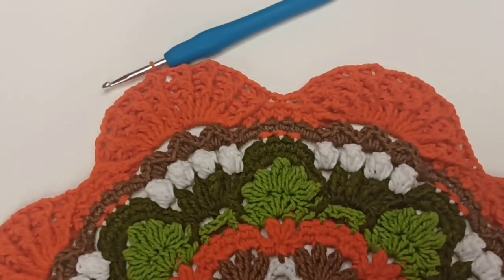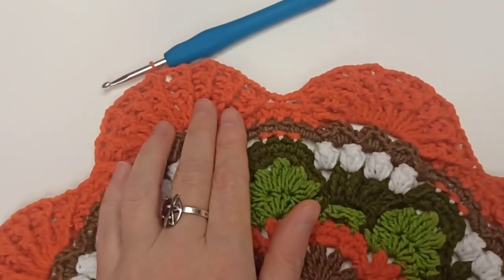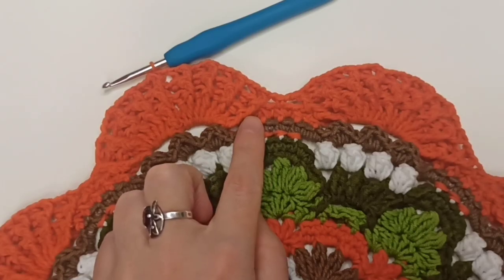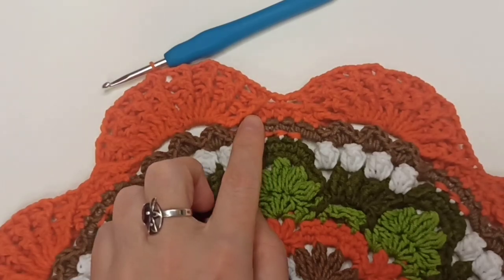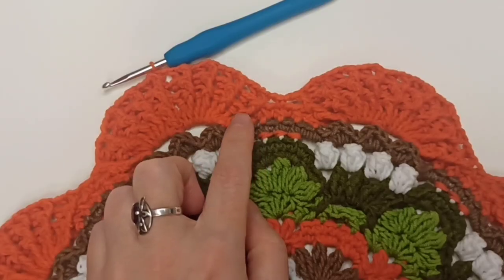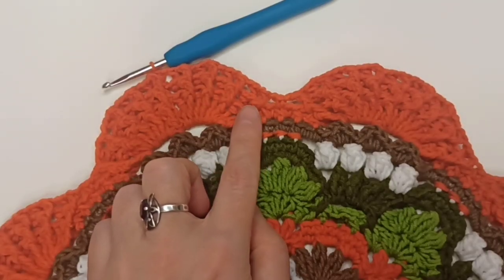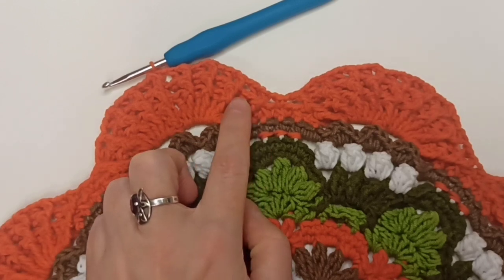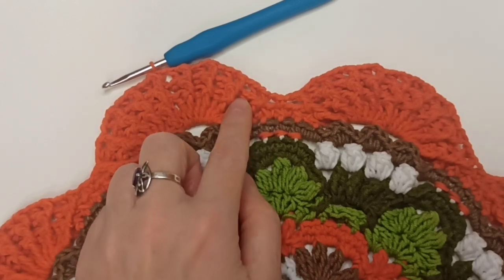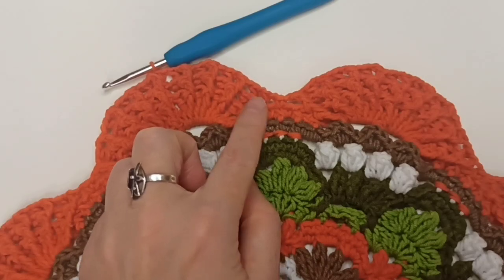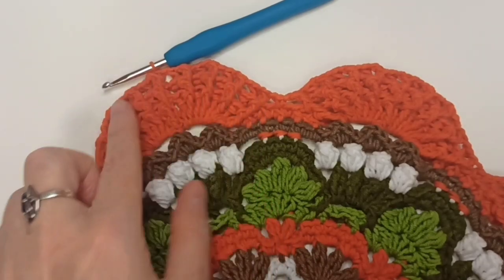As you can see, this round 20 reminds round 19 because we were making the same elements, front post double crochet around front post double crochet of previous round, back post double crochet around back post double crochet of previous round. We were just skipping chain 1s of round 19 and making new chain 1s between the stitches of the shell.